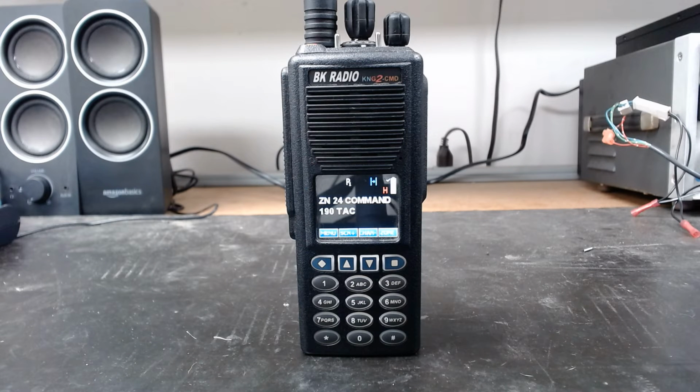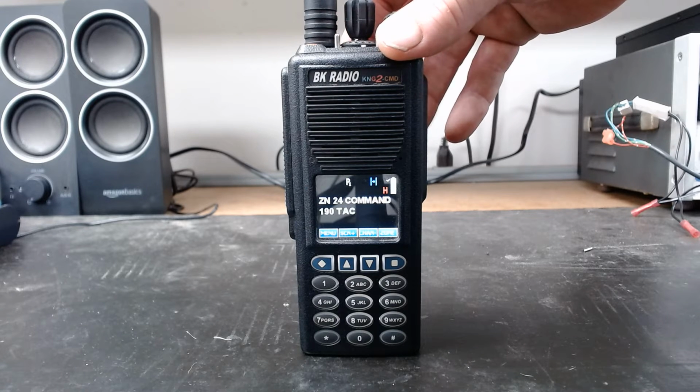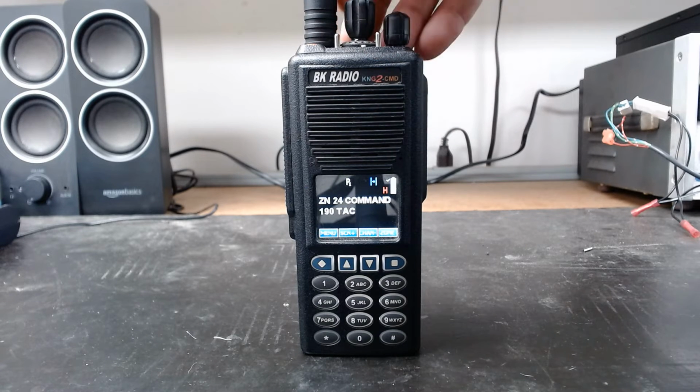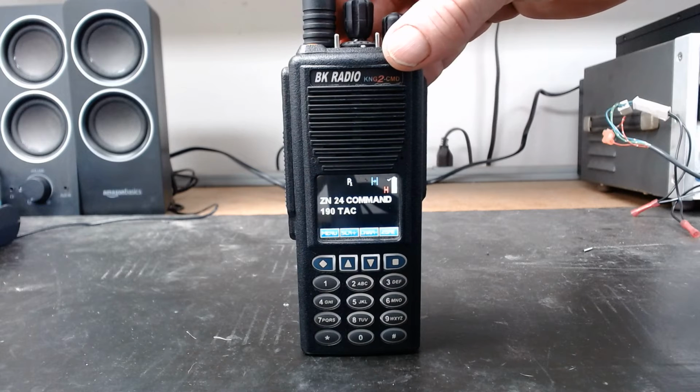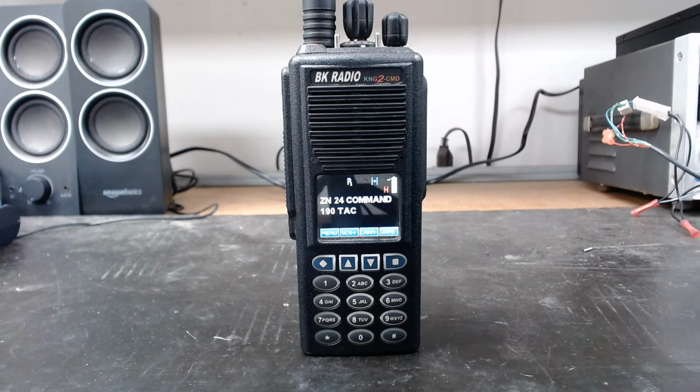Okay guys, today's video I'm going to do a demonstration on the difference between scan and priority scan and why you should never use regular scan, especially in the public safety realm. I'm going to start off using this radio, and I have set up a command group that has just two channels in it, air guard, air to ground, and 190 TAC. And it's a typical setup.